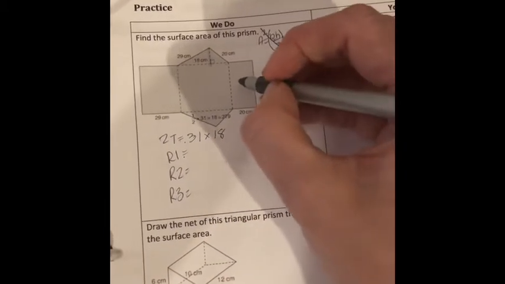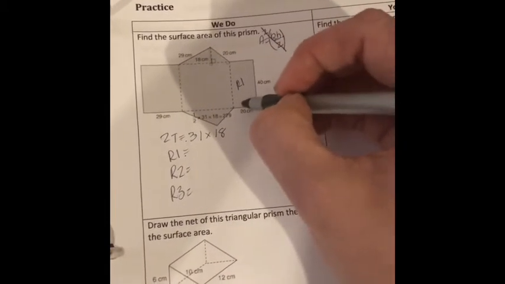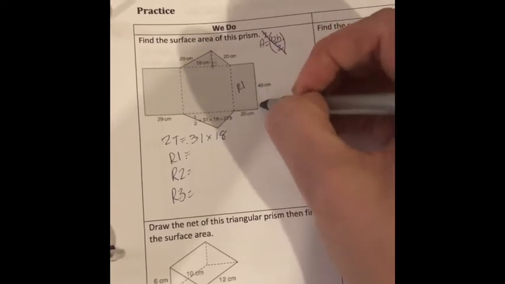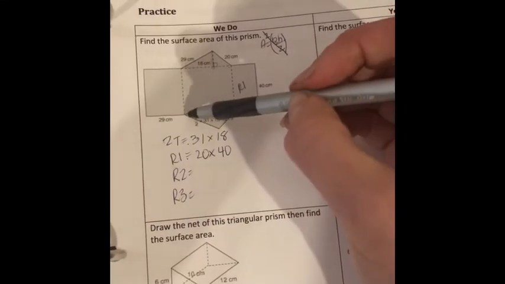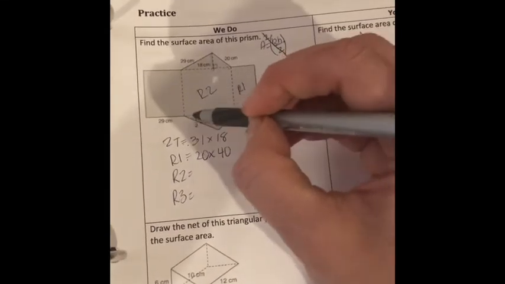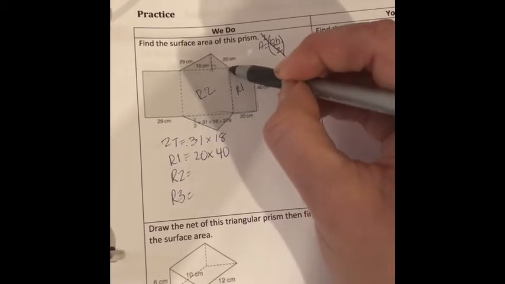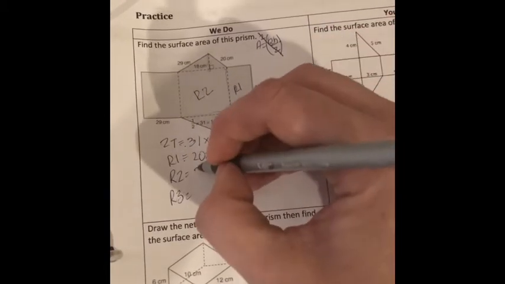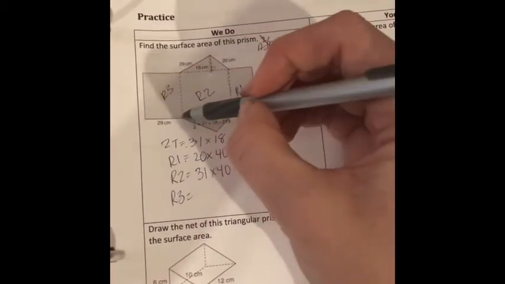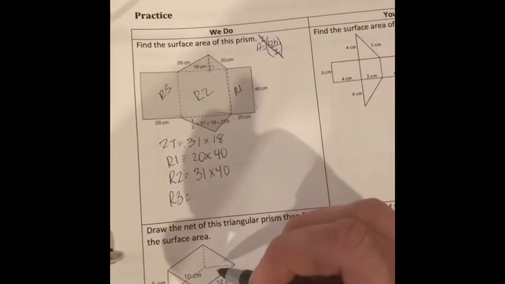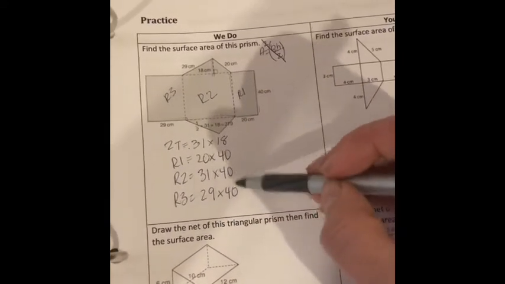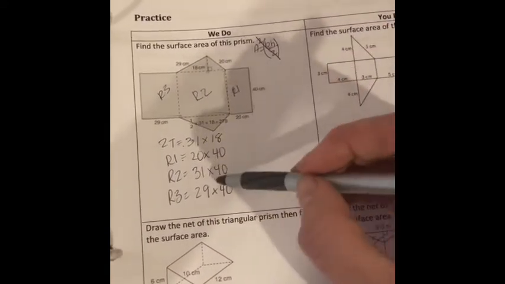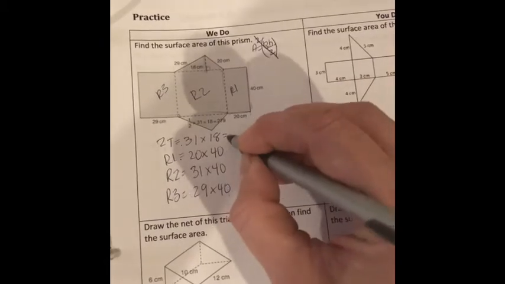Rectangle 1, we'll say this is rectangle 1, would be 20 times 40. Rectangle 2 would be 31 times 40. And rectangle 3 would be 29 times 40. Notice the 40 for all the rectangles would be that bottom one. So just make note of that.